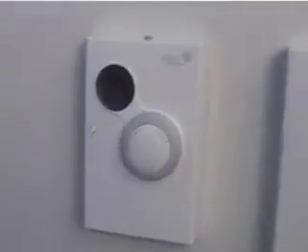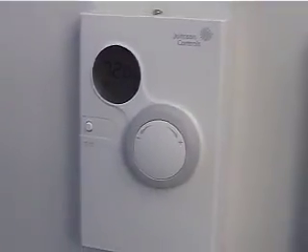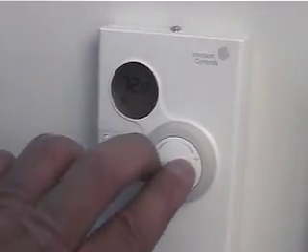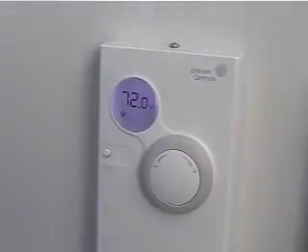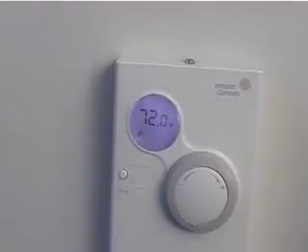The other thing is if you look, there's a guy in a house there on that thermostat. Let me turn that light on. If you need to rotate a little bit... What that's for is the occupancy. So right now the room is occupied, the guy is in his house.